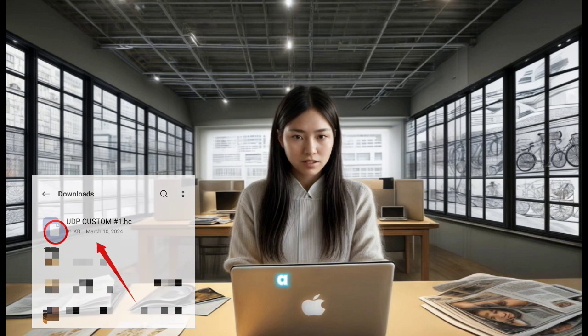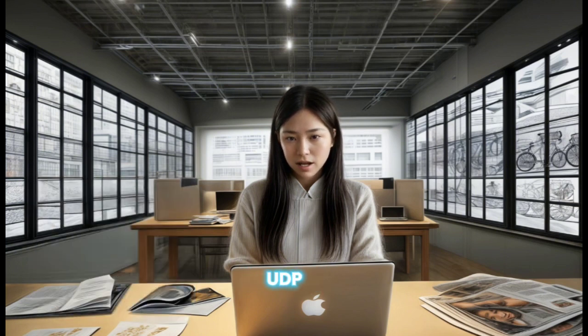And there you have it, a step-by-step guide on creating UDP custom configs.